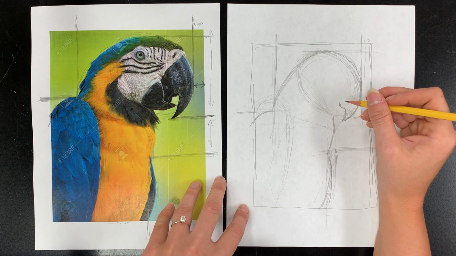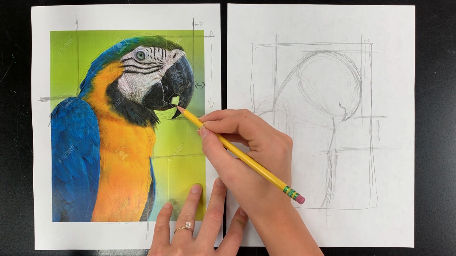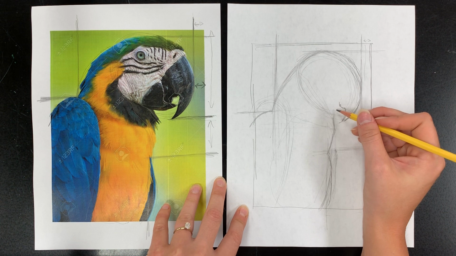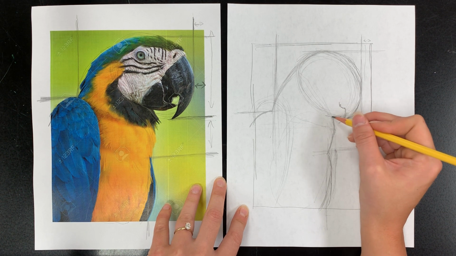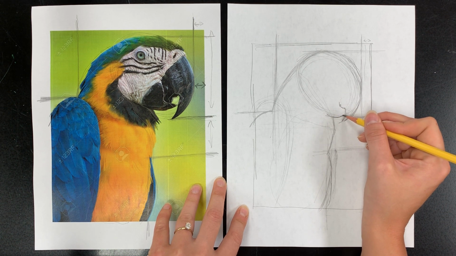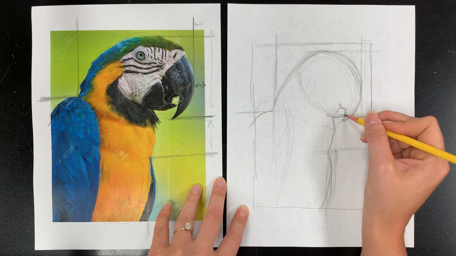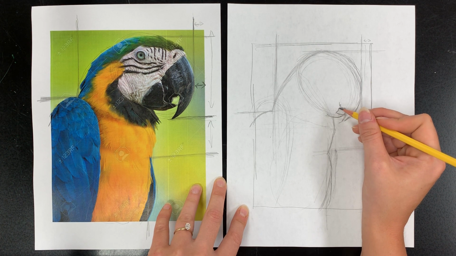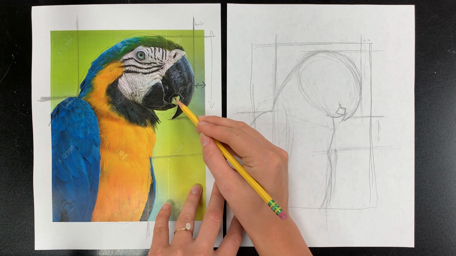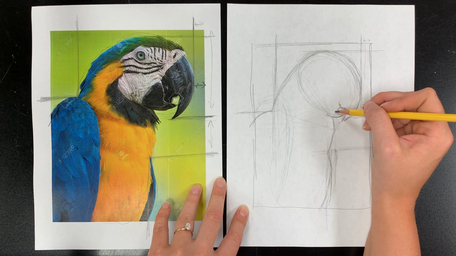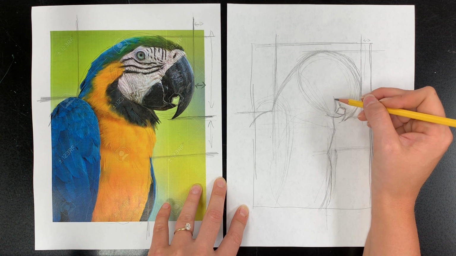Also, when I'm drawing, I wanna look at negative space. So I'm gonna look at this little shape of negative space between the two beaks and try and recreate that negative shape. So I'm trying to recreate that kind of shield. It looks like a shield almost. And then I have that.